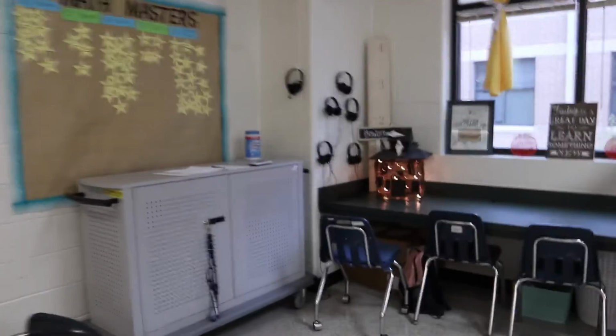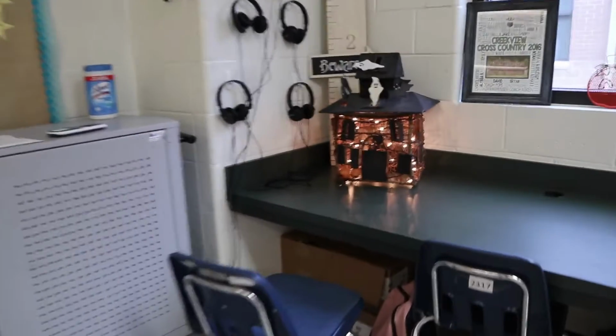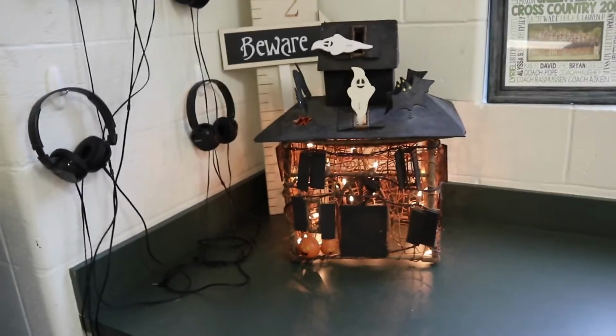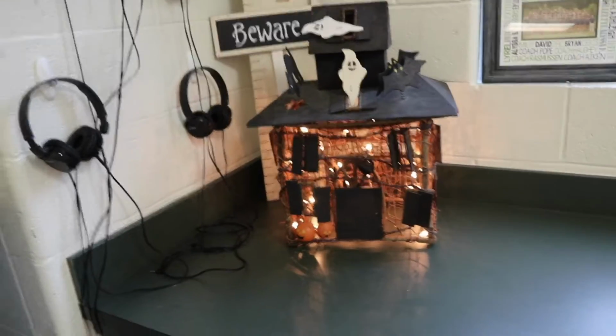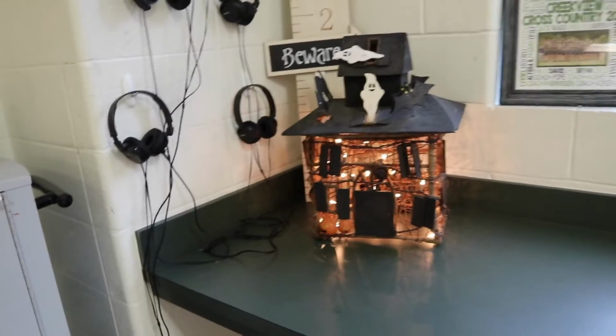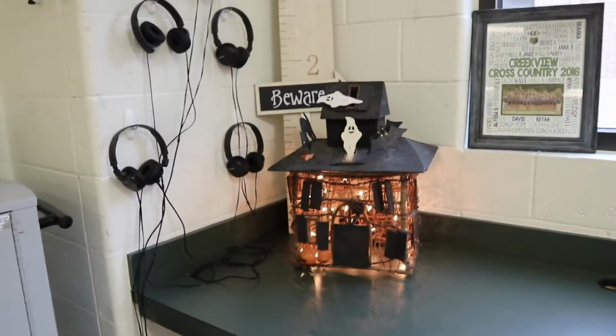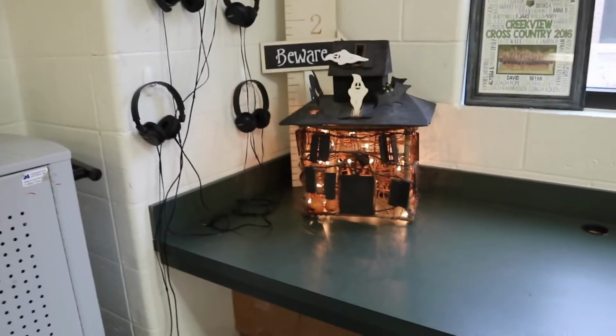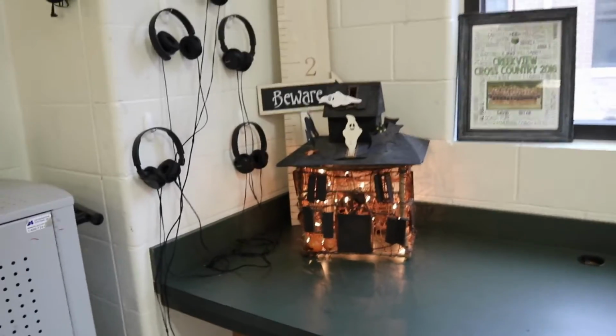And then over here, this is one of my favorite things ever. This actually came from a coworker. My first year teaching, I decorated my classroom, and she had this in her basement and never used it, so she brought it for me. It's my little Halloween scary house. I'm going to put some flowers and things around here that I'll pick up for Thanksgiving, so I'll end up filling this whole corner with flowers and decorations.